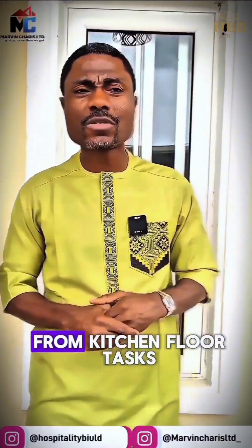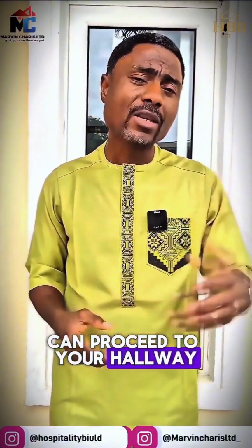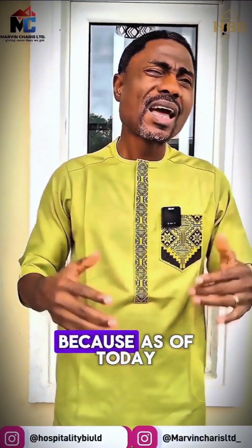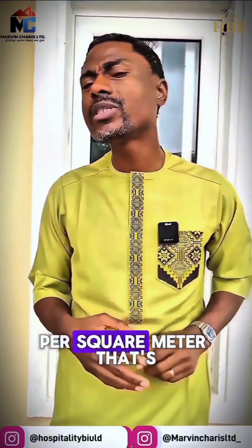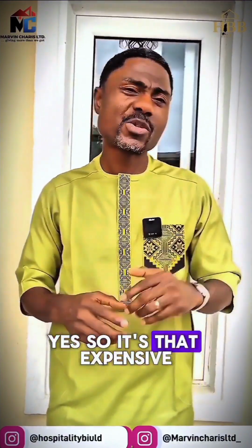Now let's move away from kitchen floor tiles. I've already talked about the fact that these same floor tiles can proceed to your hallway and your store and other back of house spaces. But peradventure you don't have the funds, because as of today, the quarry floor tile will cost as much as 28,000 naira per square meter. That's even more expensive than some Spanish tiles. Yes, it's that expensive.